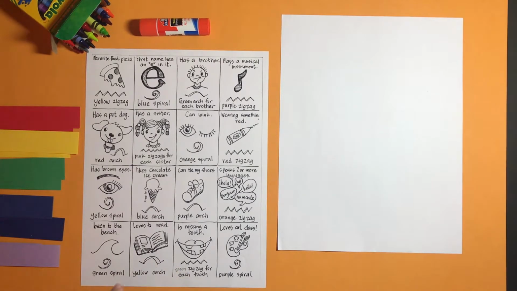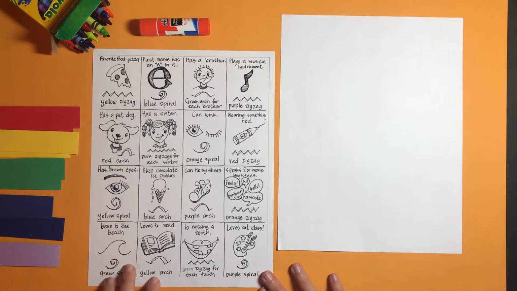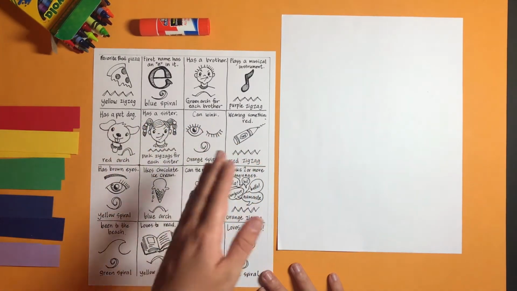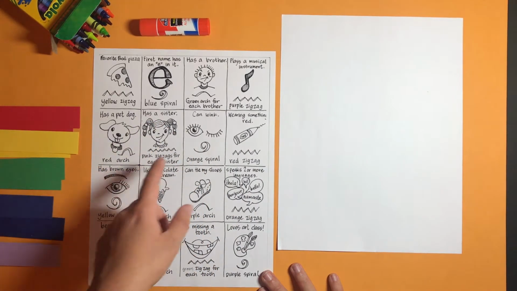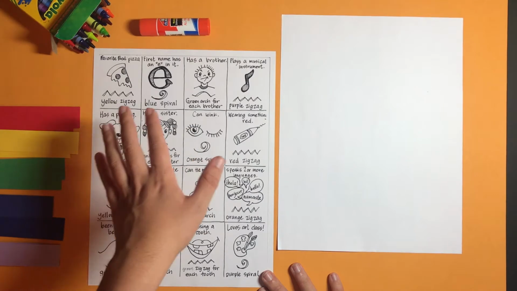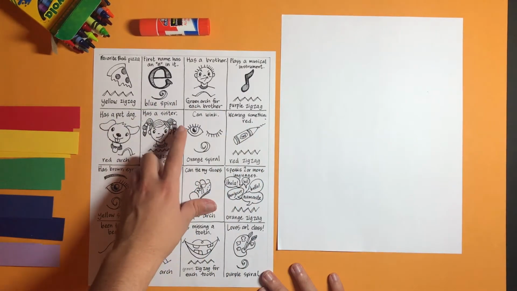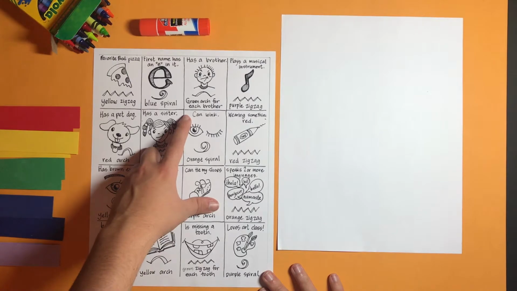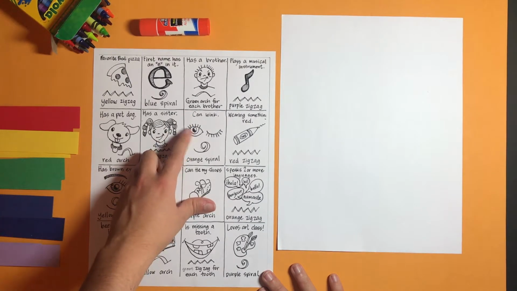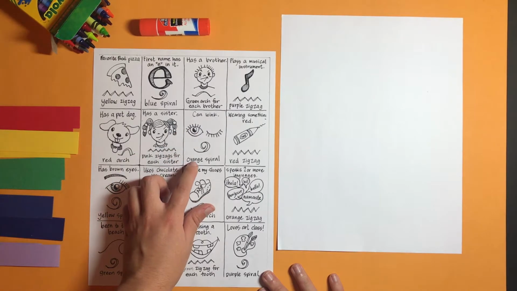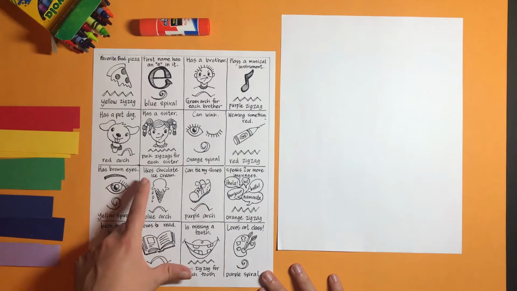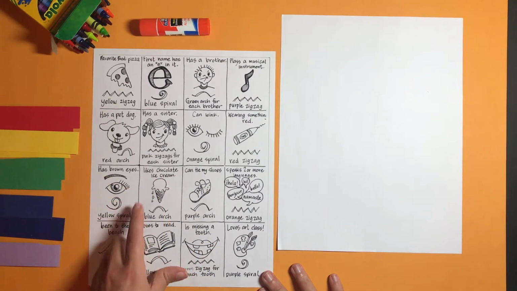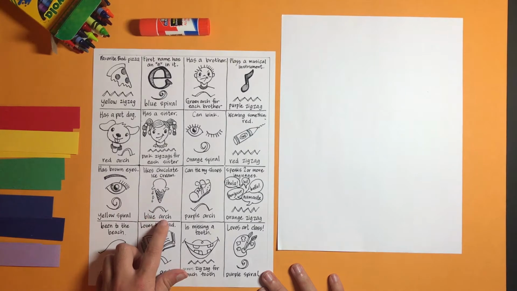So, either on the computer or in front of you, you have a piece of paper with a whole bunch of pictures and some words around them. This is basically a code sheet. If you see, one of them says if you can wink, and here's a picture to help, you are going to draw an orange spiral. Some other ones are, if you like chocolate ice cream, you're going to draw a blue arch.